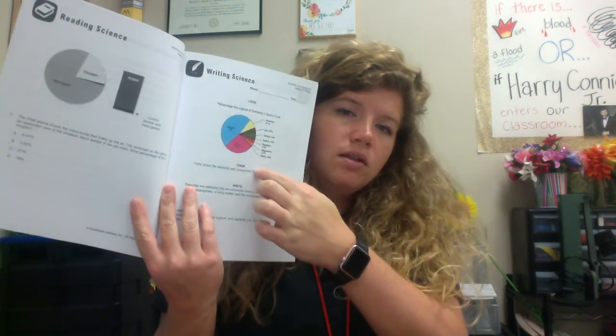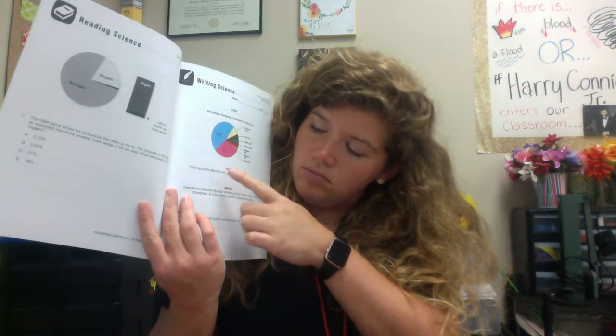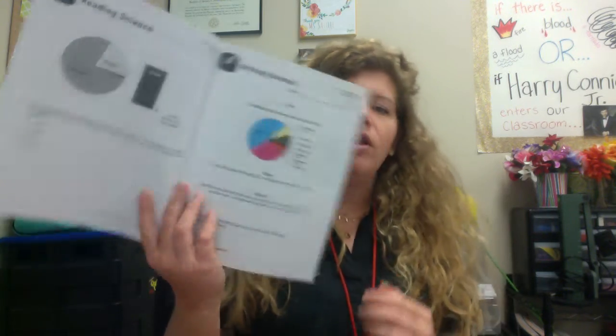It tells you the prompt where it says think and write. That's your prompt. And normally they have a really cool graphic that goes along with it. And then you would write it on the next page, which is your line page.